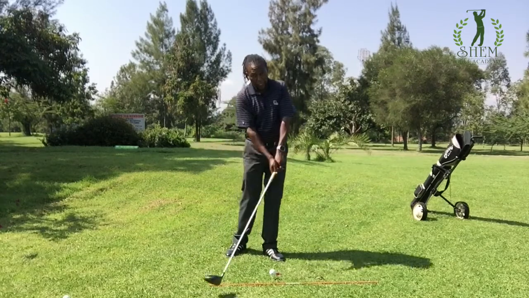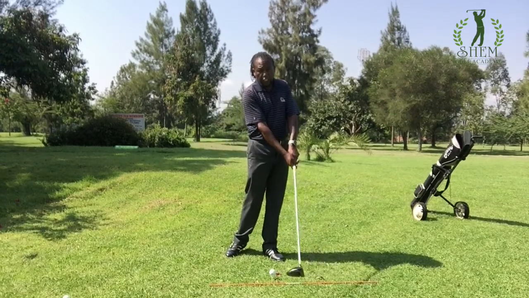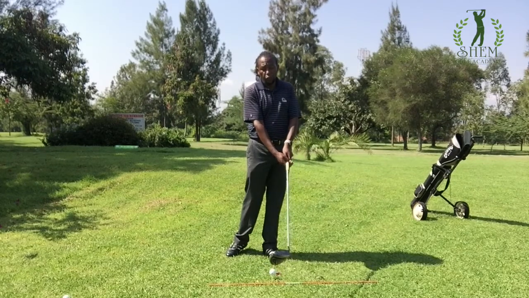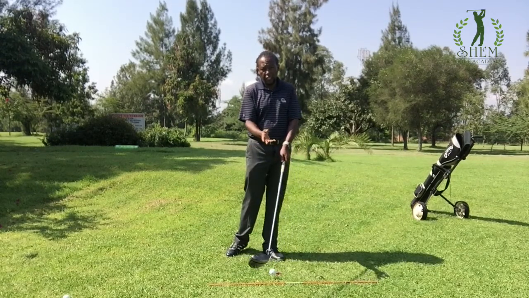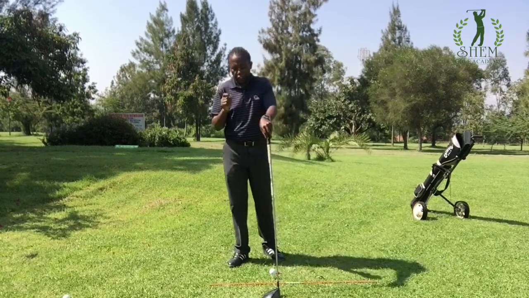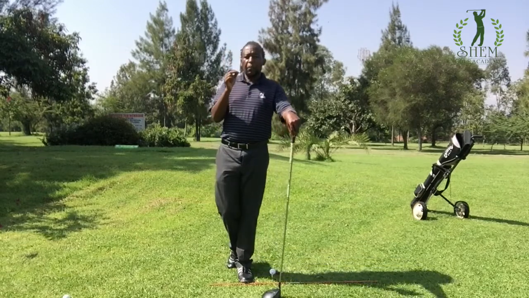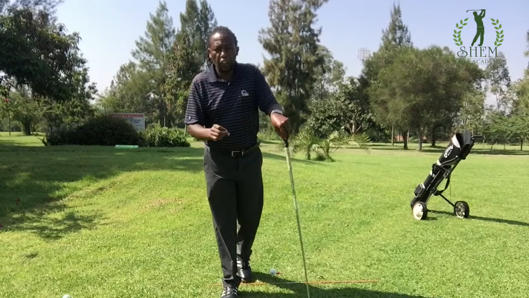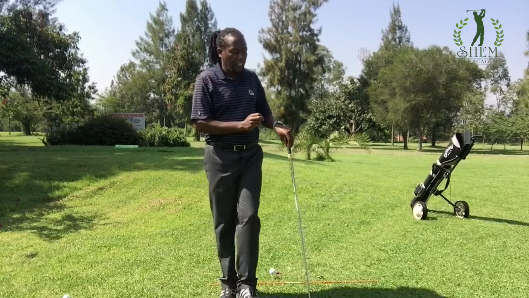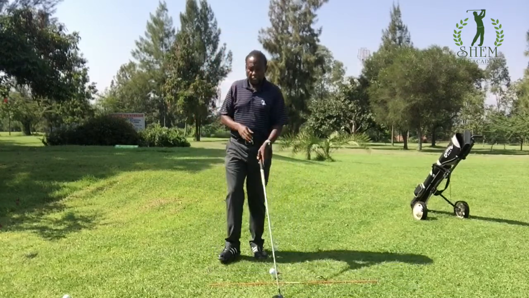One, the direction that the club is traveling at impact, combined with how open or closed the face is in relationship to the direction of the club traveling. Very important to take that into account. Not in relation to where you are aiming, but in relationship to the direction or the path of the club. Once you understand that, you can understand any ball shape that you can or want to play in golf.